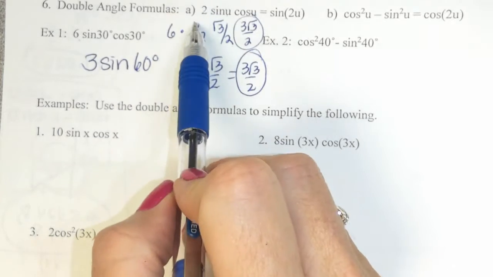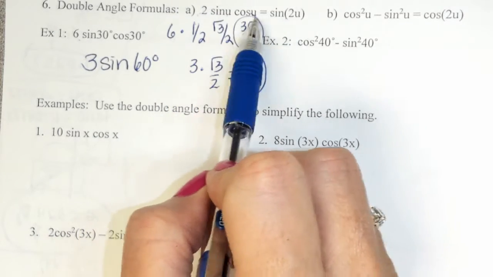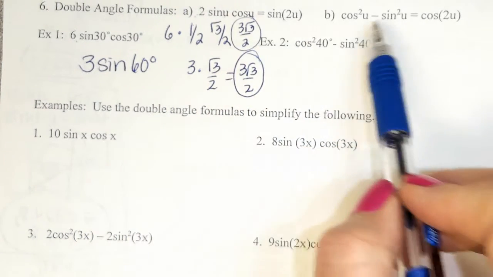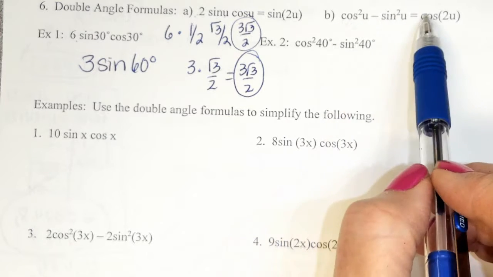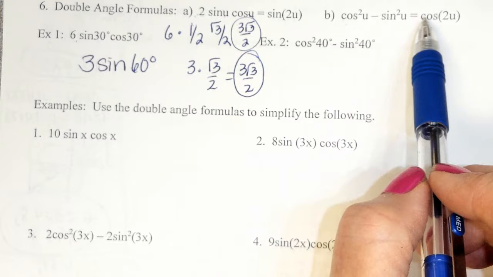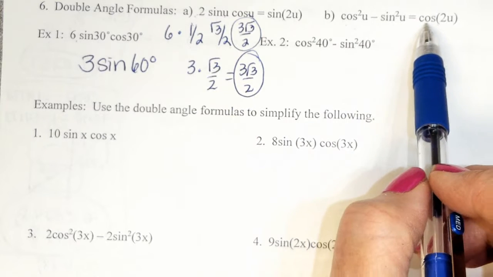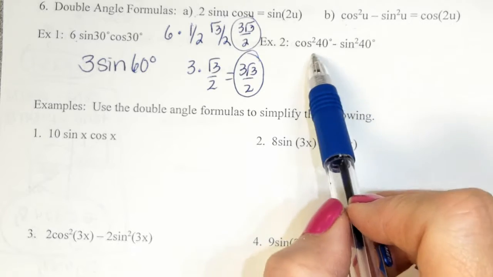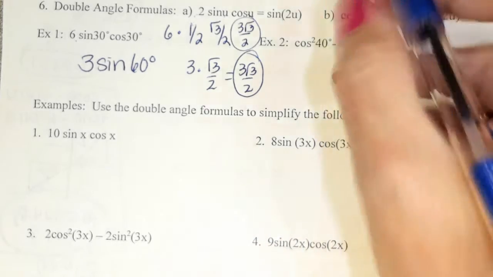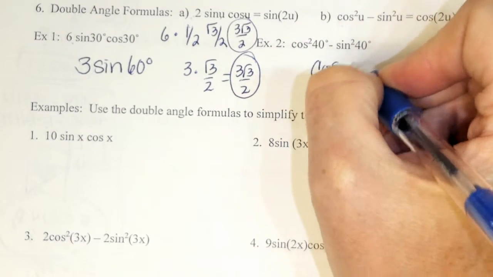So on this pattern, we go from 2 to 1, and our angle gets doubled. On this one, cosine squared minus sine squared, there's no coefficient that changes, but then we go to just the cosine of double the angle. Look at that pattern. So what's this going to go to? Cosine of 80.